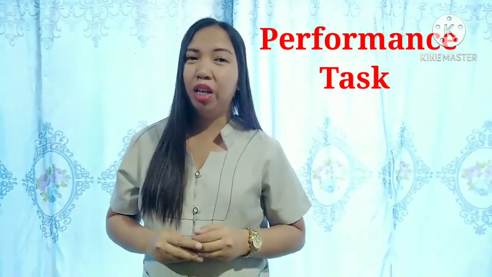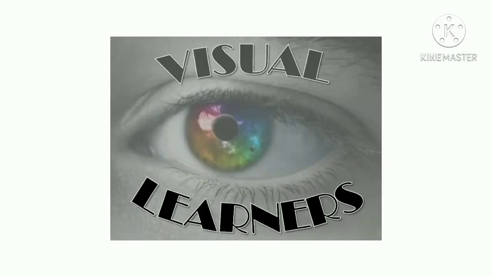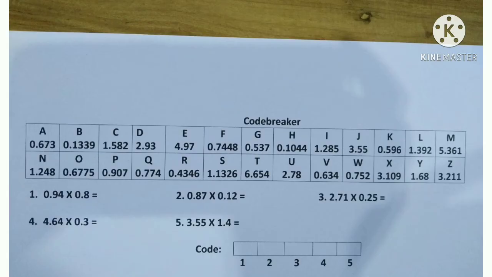Let us have your performance task. I want you to proceed to your group based on your learning style. For group 1 who are visual, you are going to multiply decimals and mixed decimals in each number. Find its answer on the chart and write the corresponding letter in the box below to break the code.